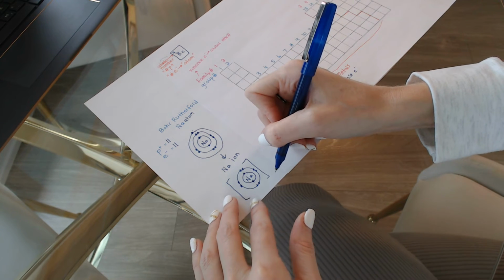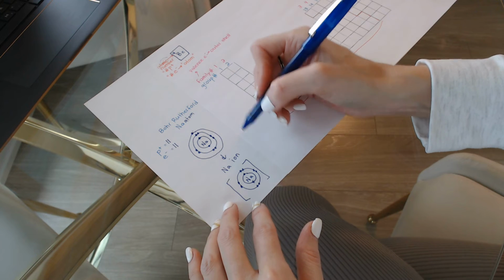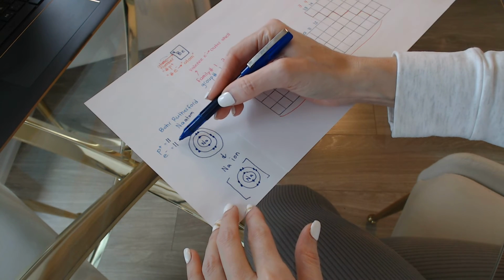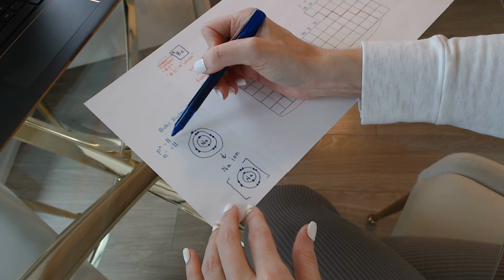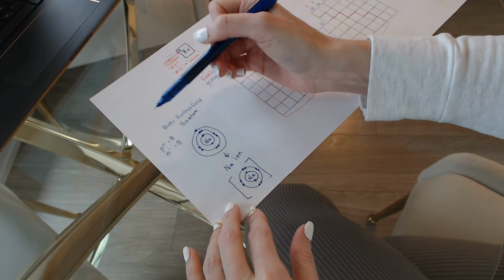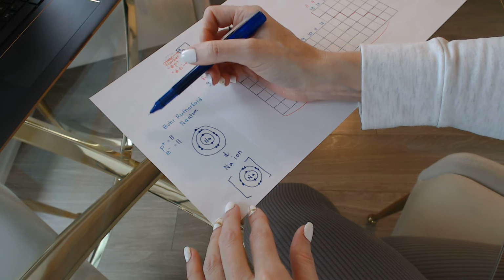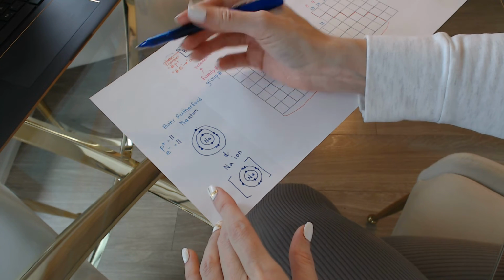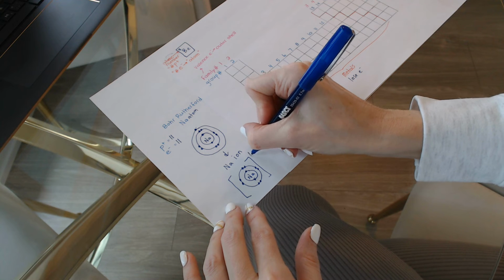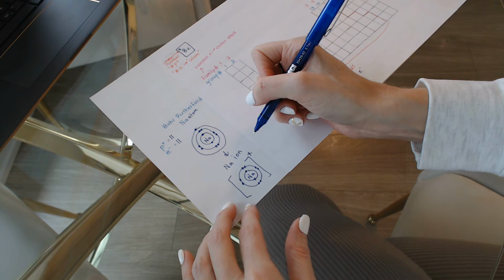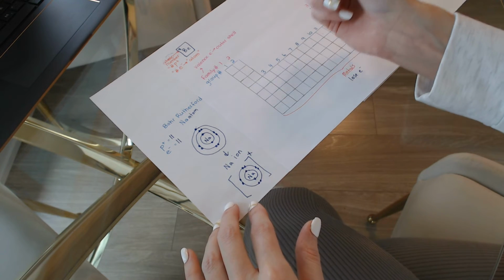This indicates that it is an ion, and I have to indicate the charge. If it's lost an electron, I can't change the number of protons, so at the end of the day it's going to have more pluses than minuses, with a difference of 1. So this is going to be positive 1. We don't actually write the ones in science. If there's no number, it's just implied.